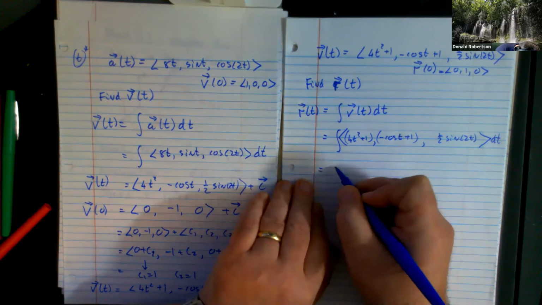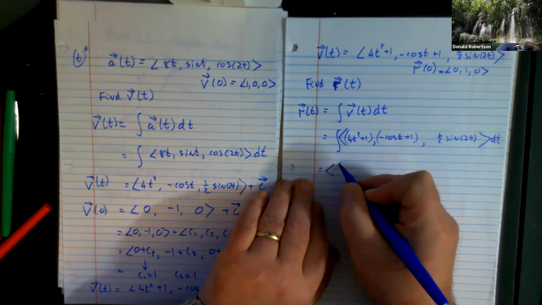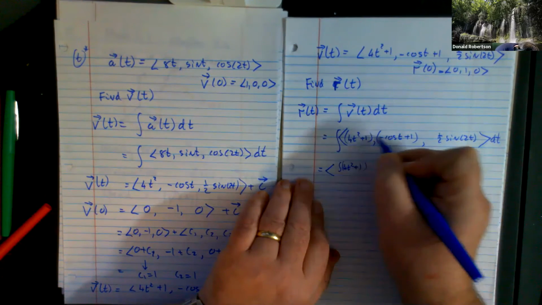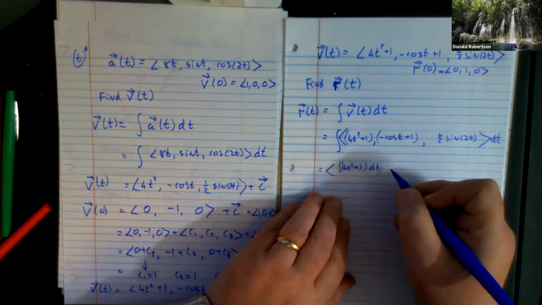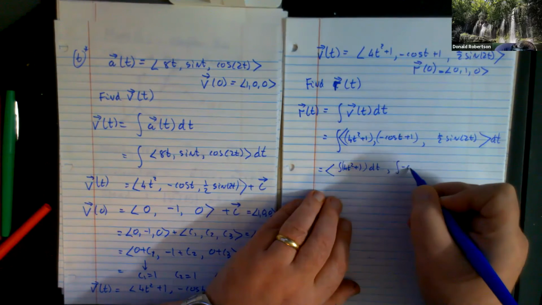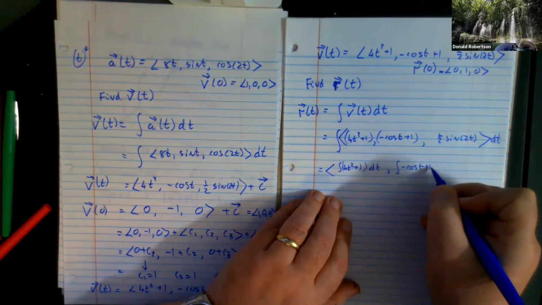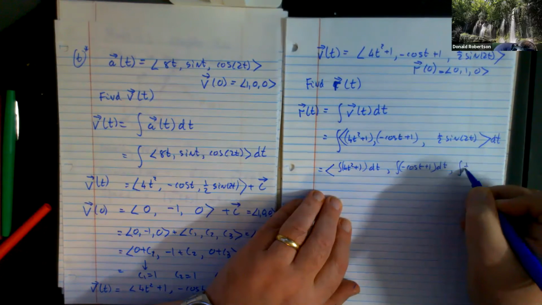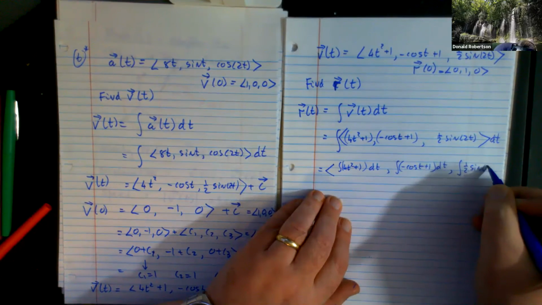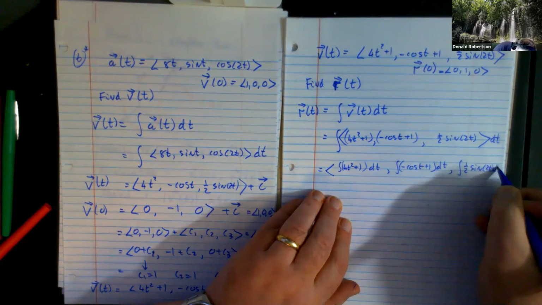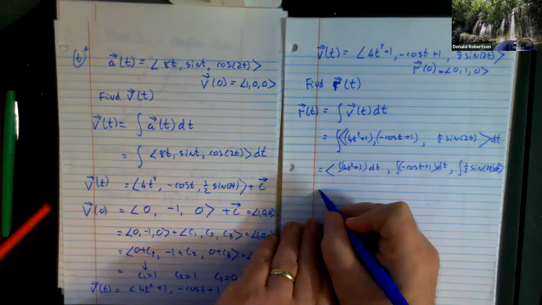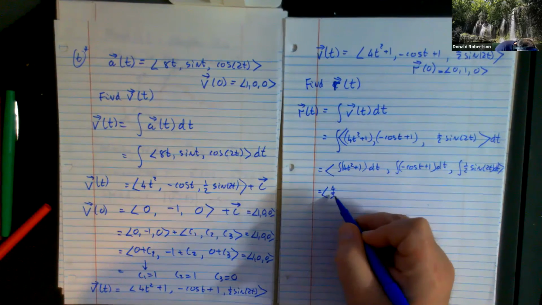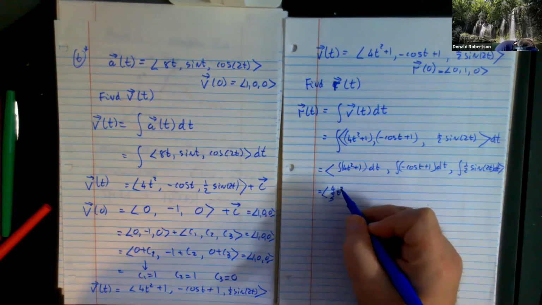So I need to integrate each one separately. Power rule. Oh, darn it, that's 4/3 t cubed plus t.